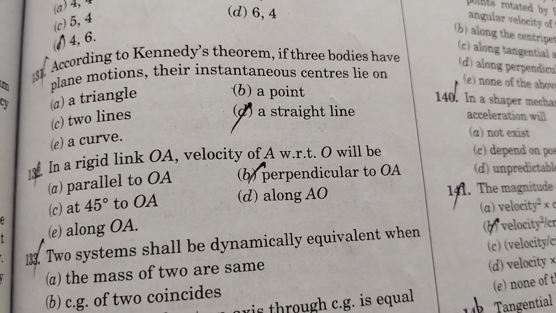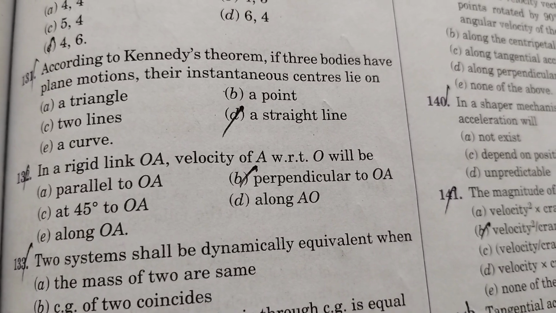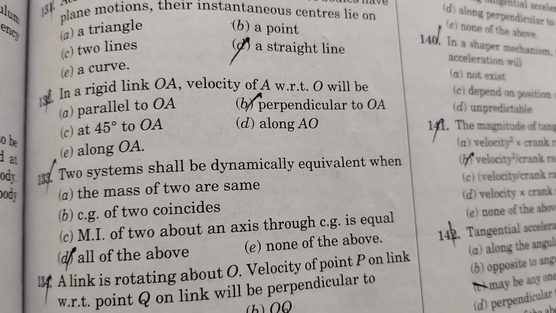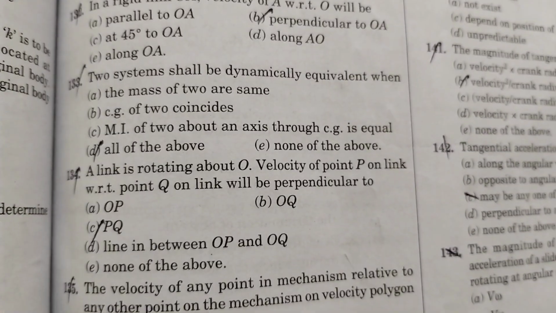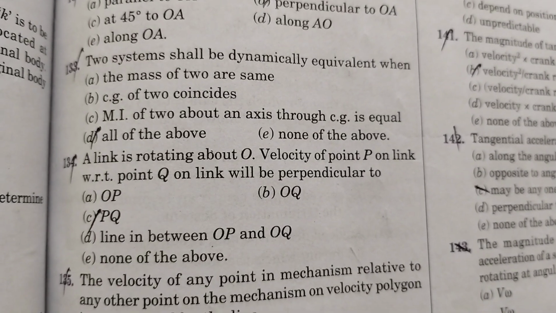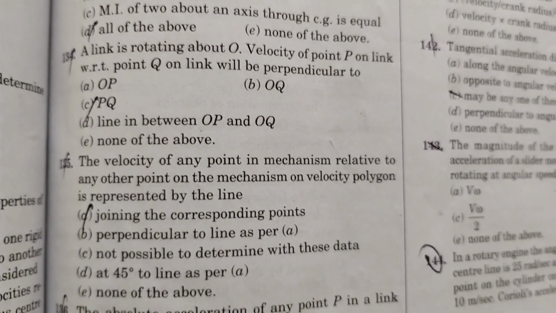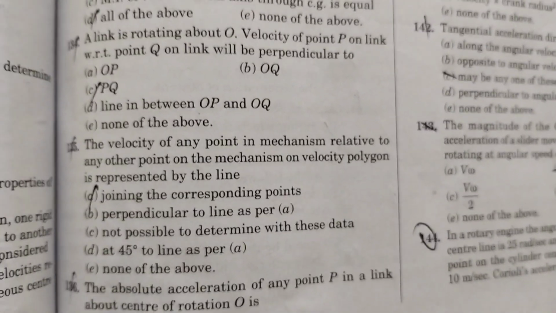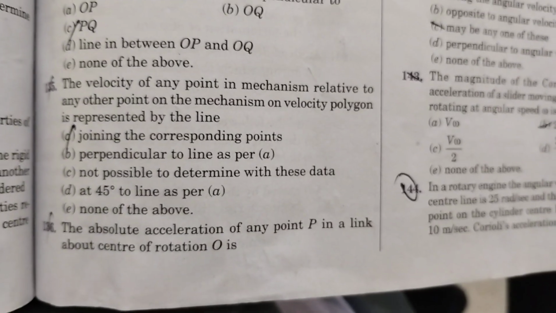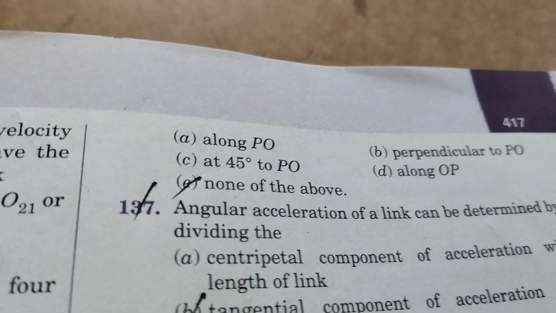For a rigid link OA, the velocity with respect to O will be perpendicular to OA. Two systems shall be dynamically equivalent when all of the above. For a link rotating, the velocity of point P with respect to point Q will be perpendicular to PQ. For the velocity of any point in a mechanism relative to another point, the relative velocity polygon is represented by the line joining the corresponding points. The absolute acceleration of a point P on a link about the rotation of O is: none of the above.